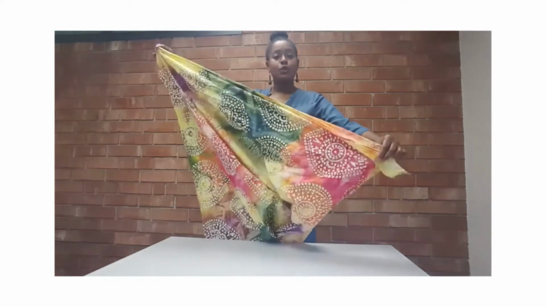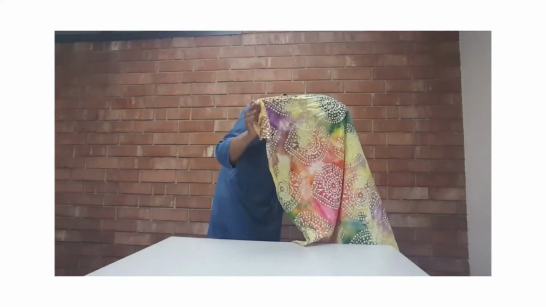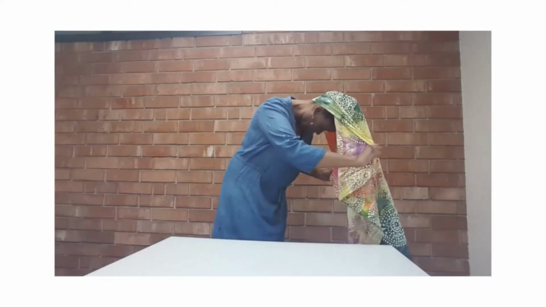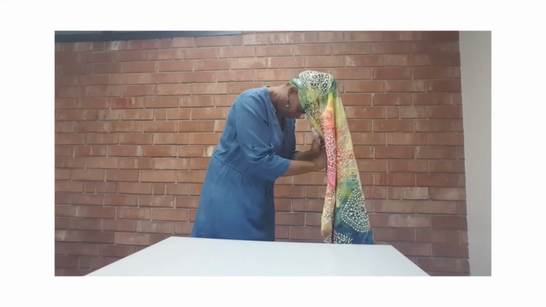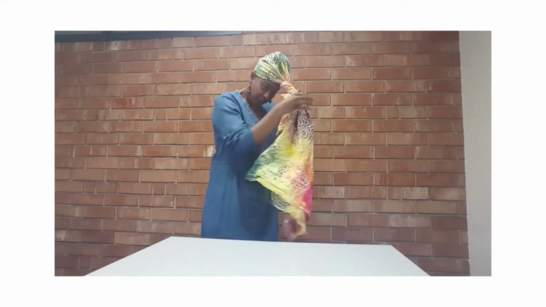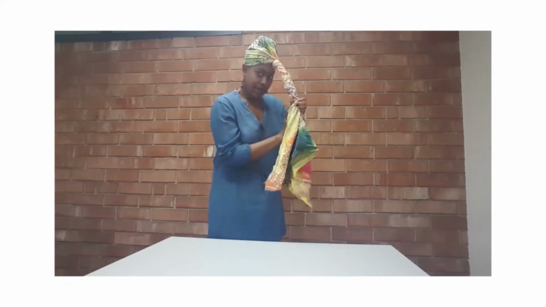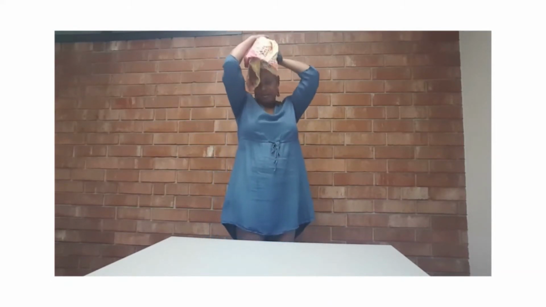With this fabric, I grab two corners, take the fabric to the base of my neck and bring it right behind my ears. And I usually twist the fabric and then wrap it around itself.